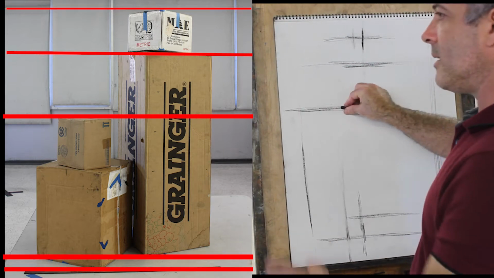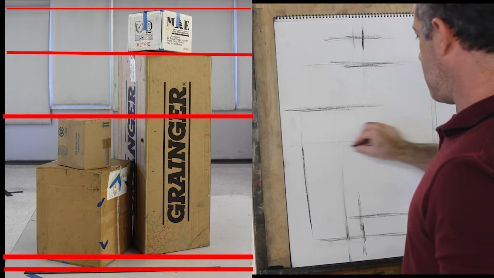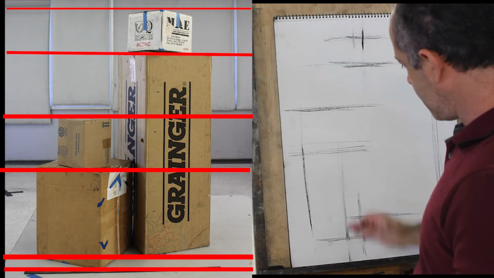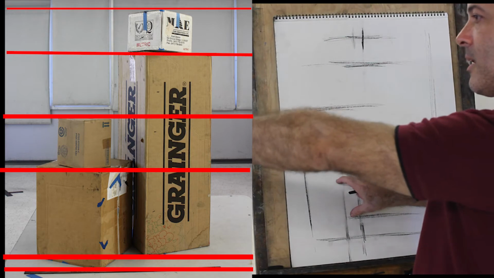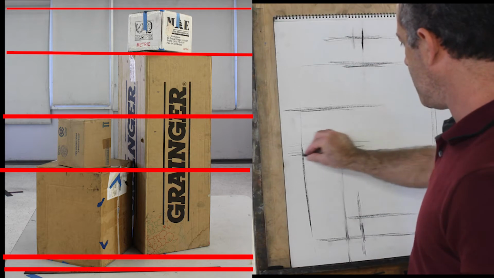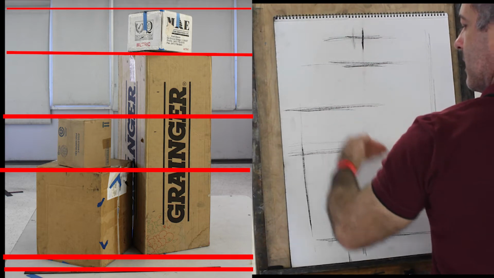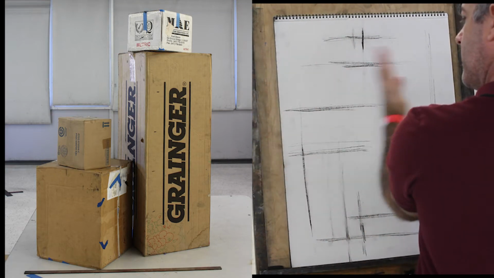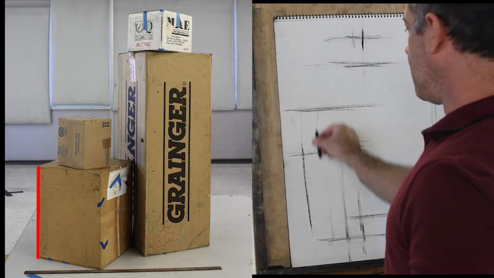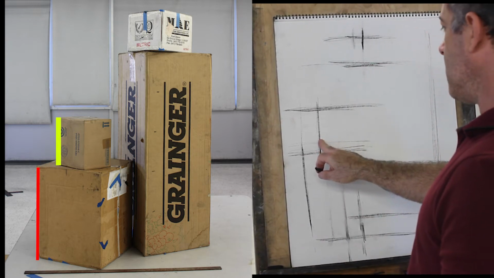So this represents the top of the small box that's on the left. And then this represents the bottom of that box. And then this space here is the box on the bottom left, the medium-sized box. That's what this space here represents. So once I've mapped this, now I'm going to go from left to right. And this is the furthest edge. The next thing that I see is the left edge of the middle box. That's what that is. All right?